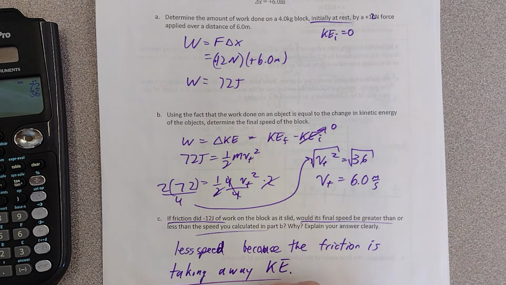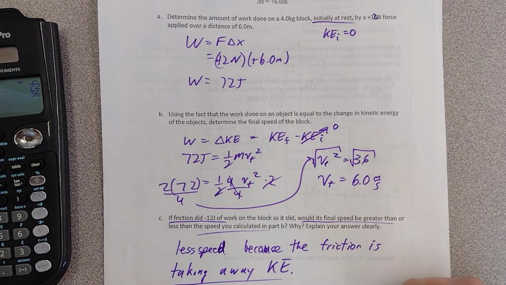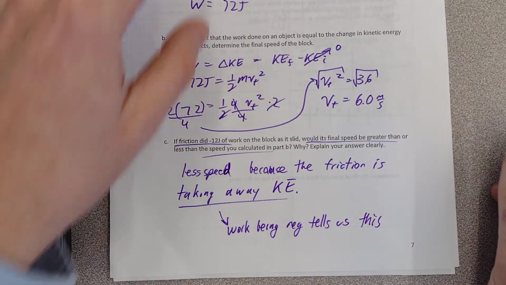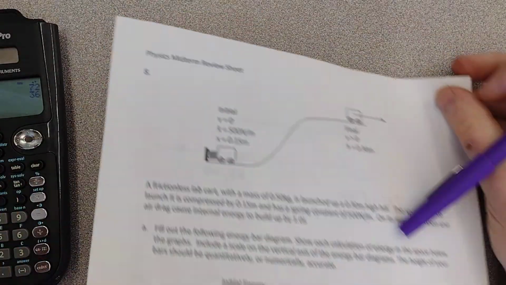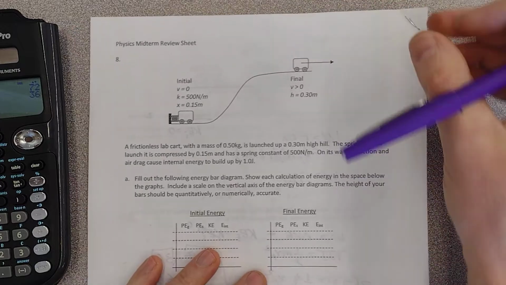How do we know that? Because work being negative tells us that it makes a reduction in kinetic energy.